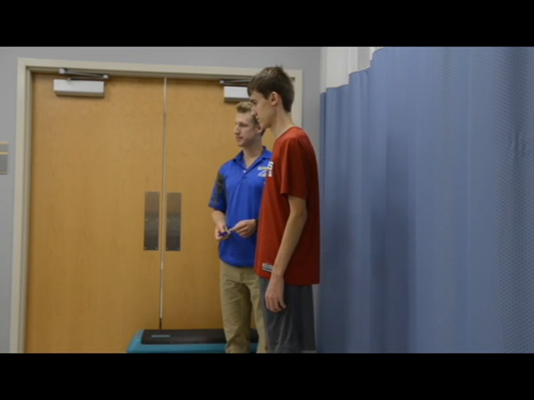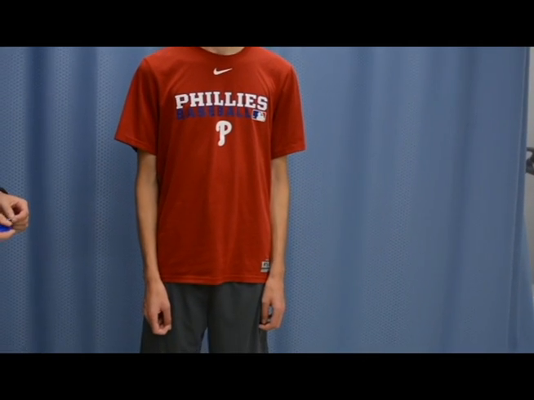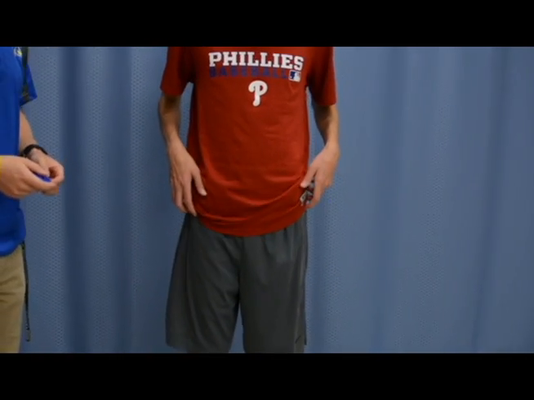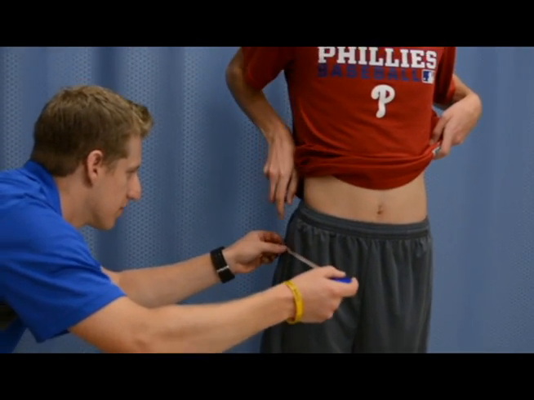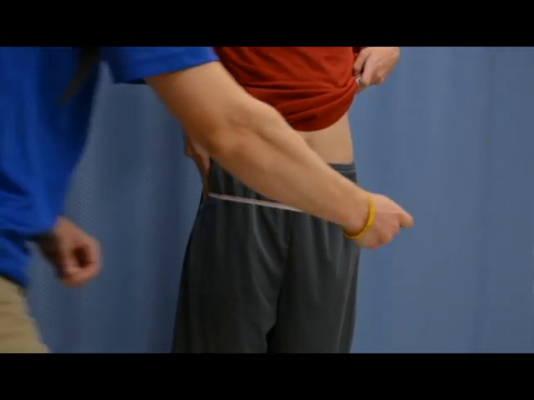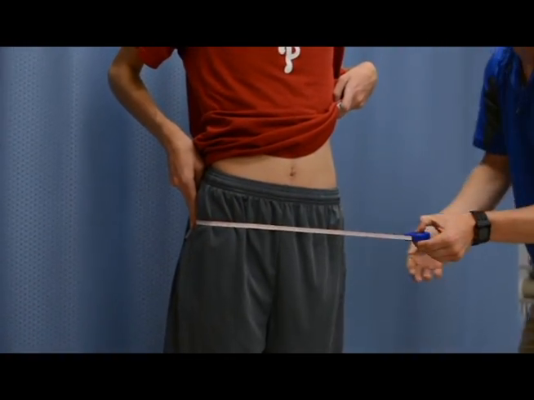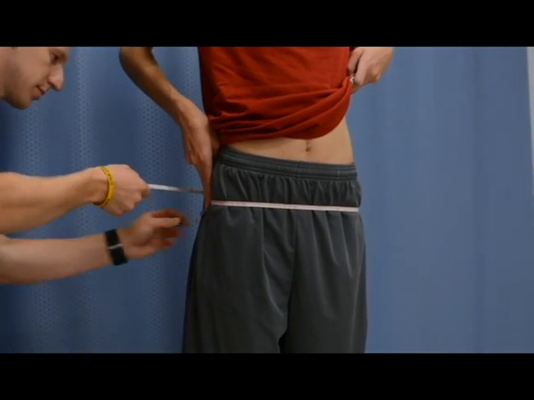This is also done with the subject standing, legs slightly apart this time, however, and the tape is going to be placed at the widest part of the hips. So again, you start at the side of the individual, you place your tape, and you have them hold. Again, using the walk around technique, walk the tape around slowly, making sure that it is not twisted and making sure that it stays level all the way around.